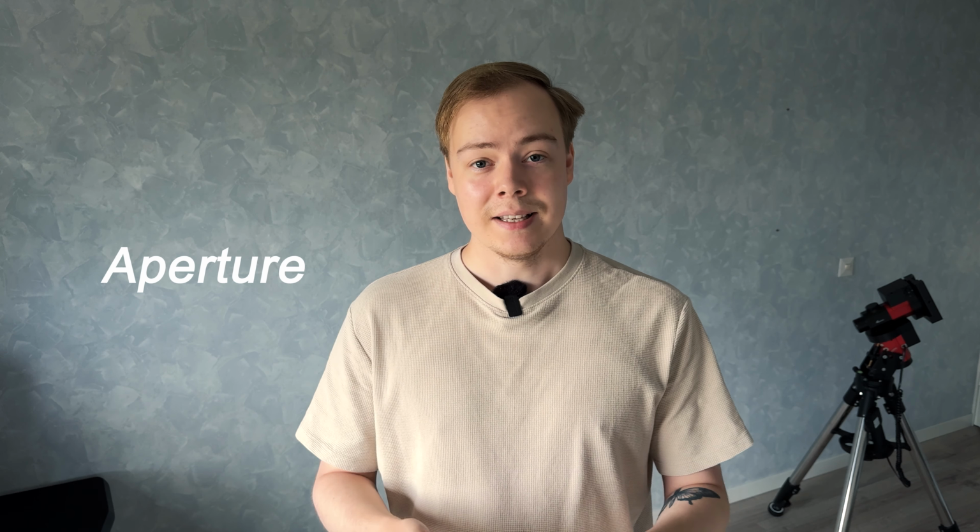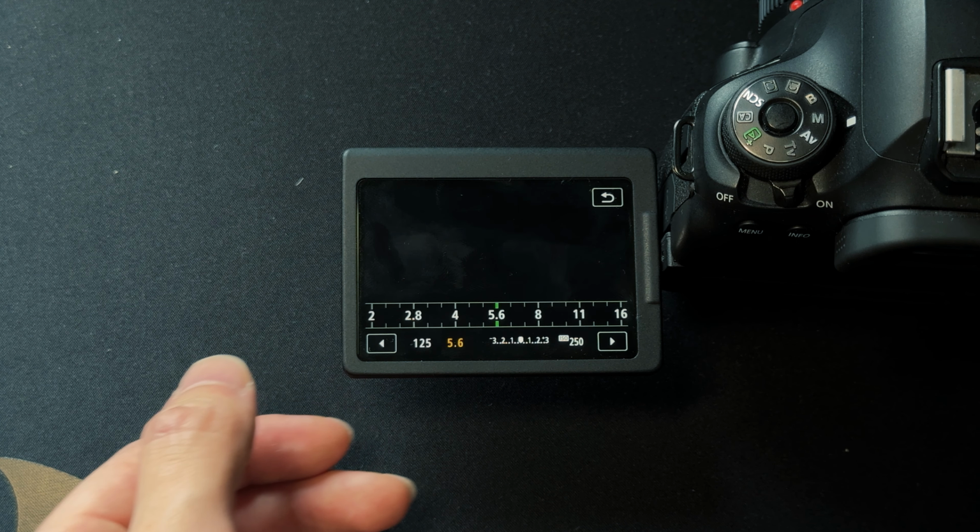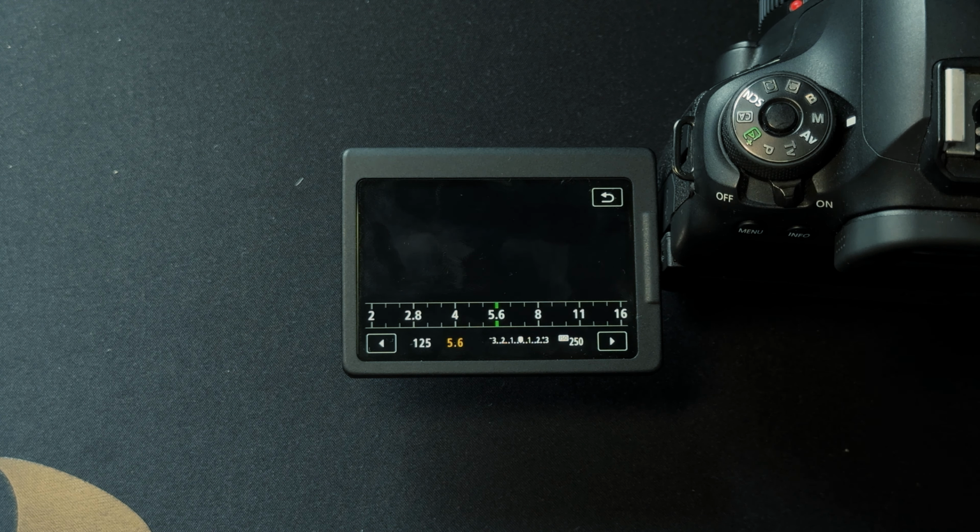So turn your camera to manual mode. Let's first go over aperture. The aperture of a lens quite simply means the opening through which light passes into the camera. The wider the opening, the more light can reach the camera sensor. And the smaller the opening, the less light it will collect.